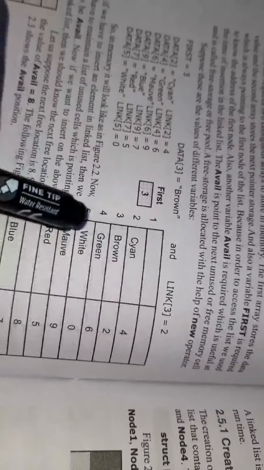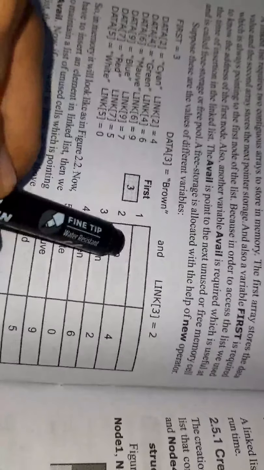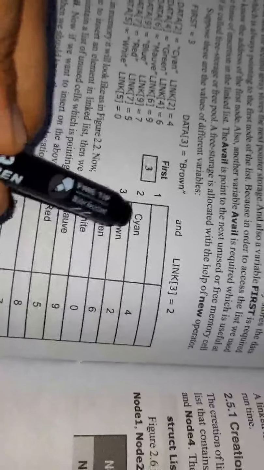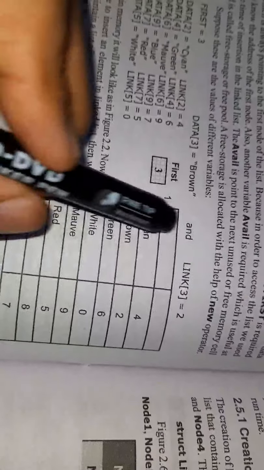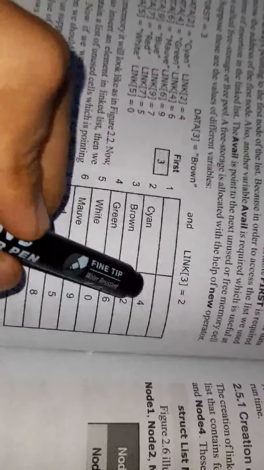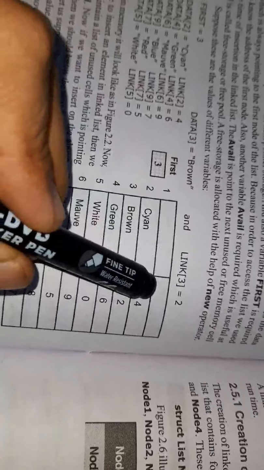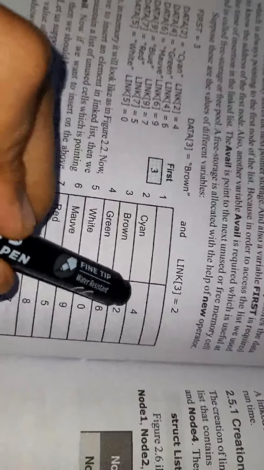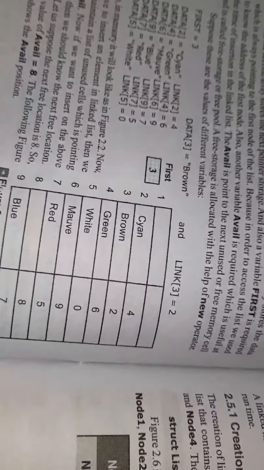In the second array element, you have the address which points to the next data. In this diagram the color combinations are different, and the addresses are also stored randomly. It is not like 1 2 3 4, but 4 2 6 0 9, like that, right?